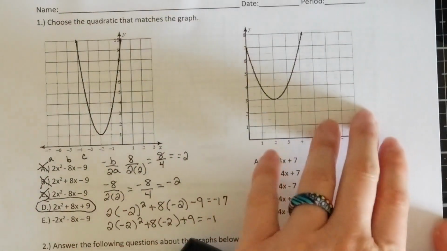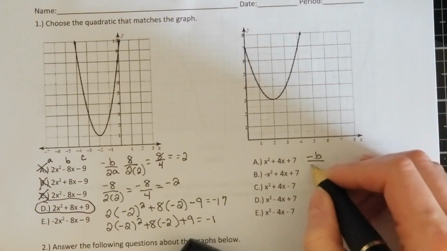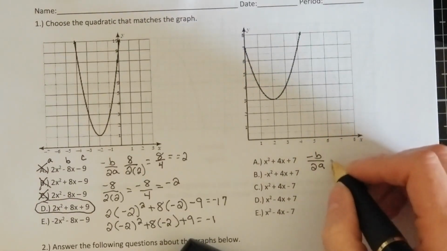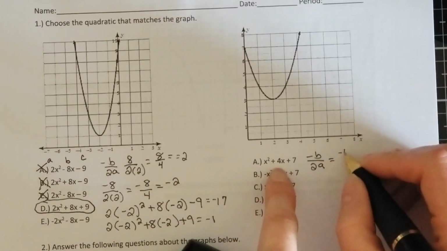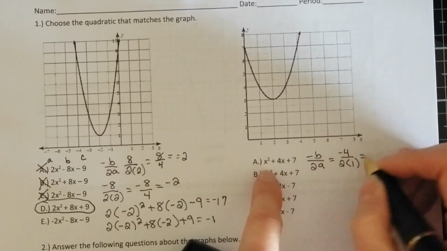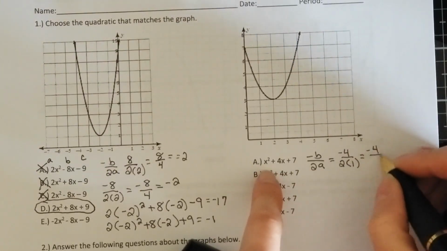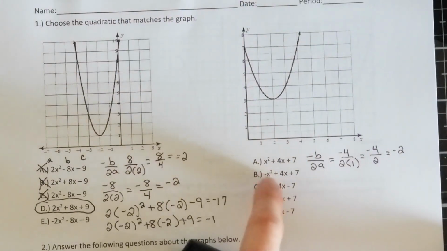Okay, the second one right beside here, again, we're going to use the same formula. Negative b over 2a. So for the first one, a, that would be negative 4 over 2 times 1. So that would be negative 4 divided by 2, which would be negative 2.